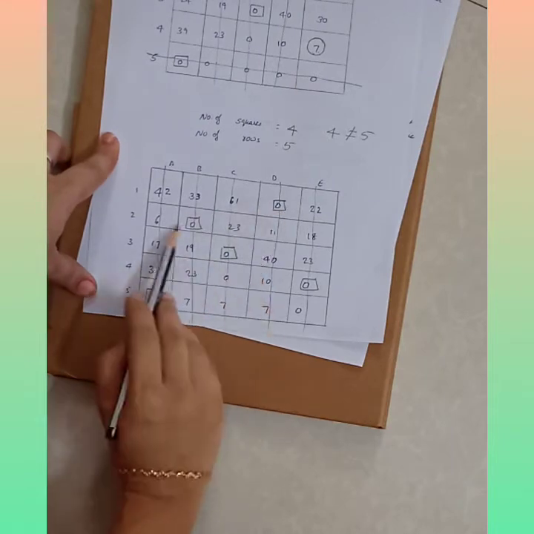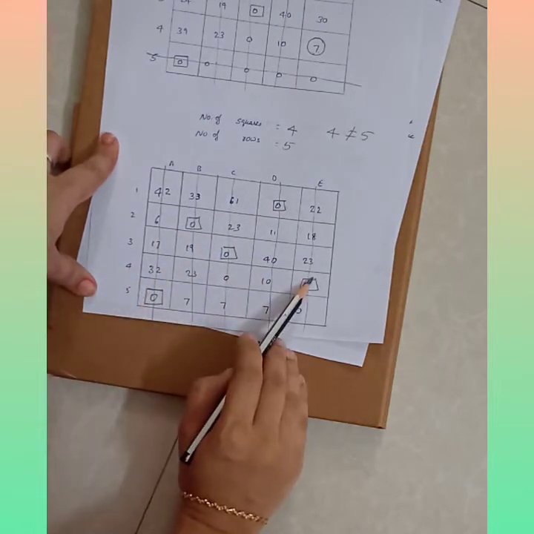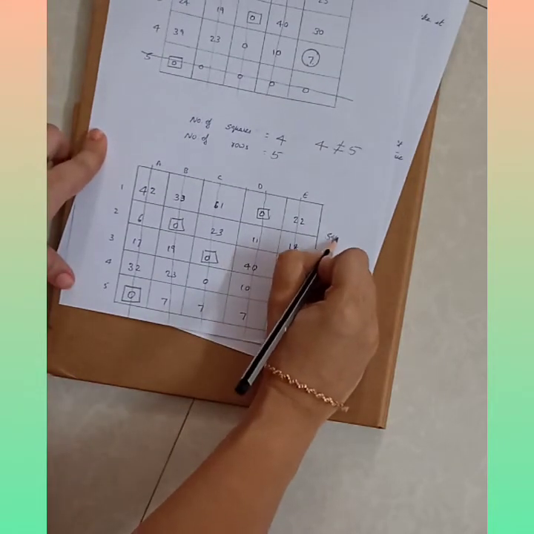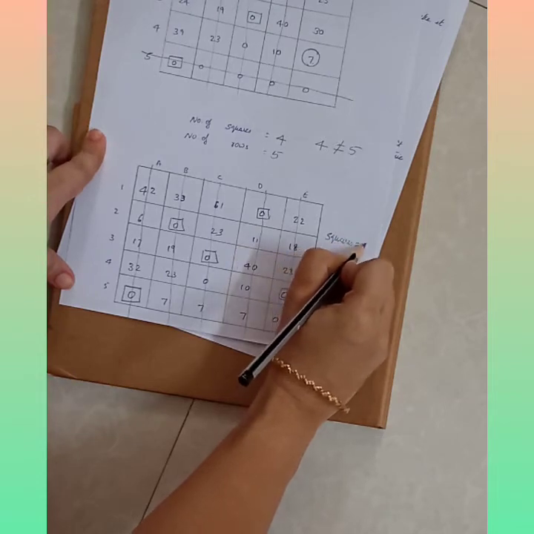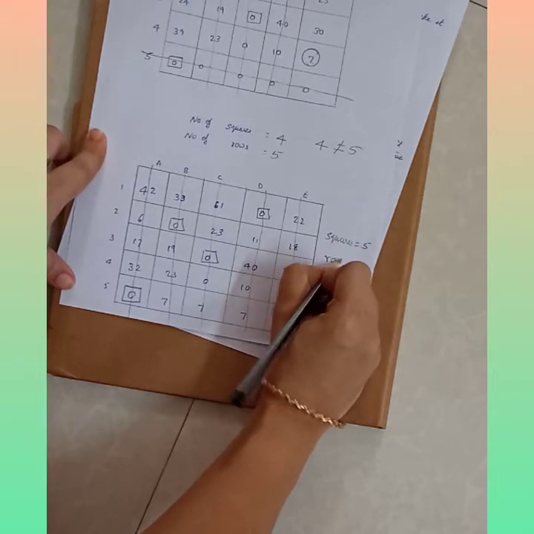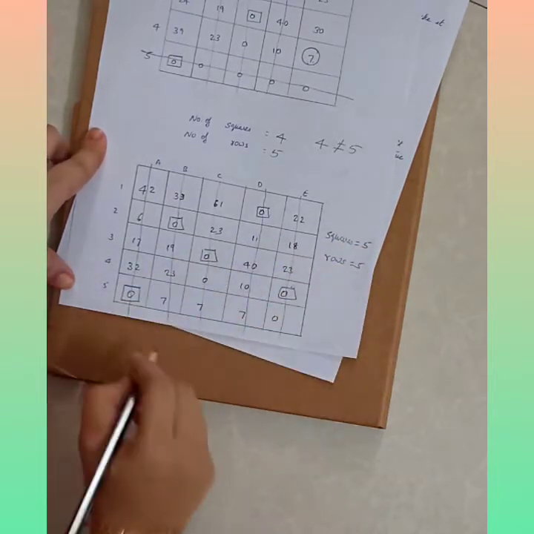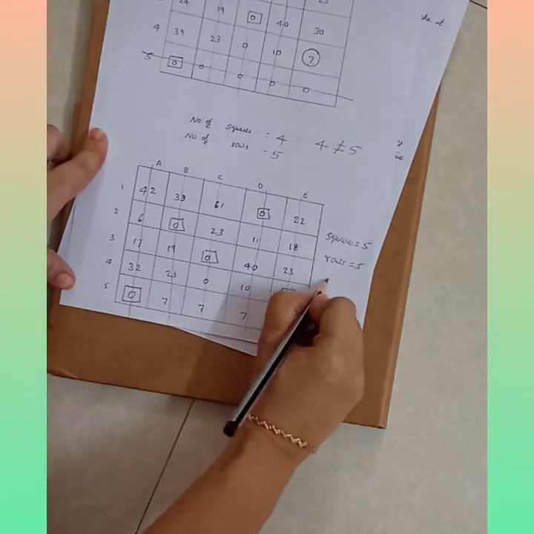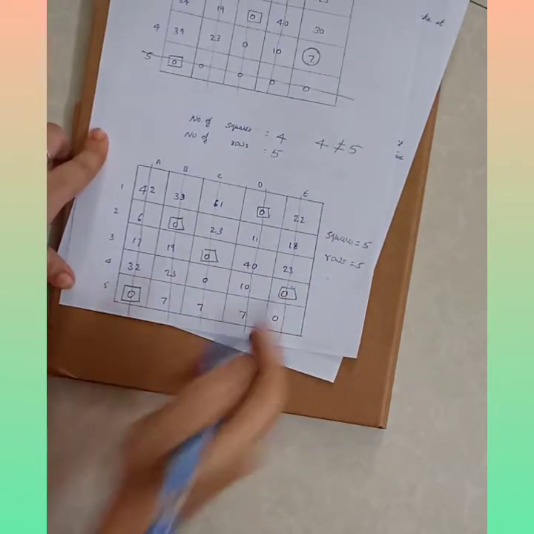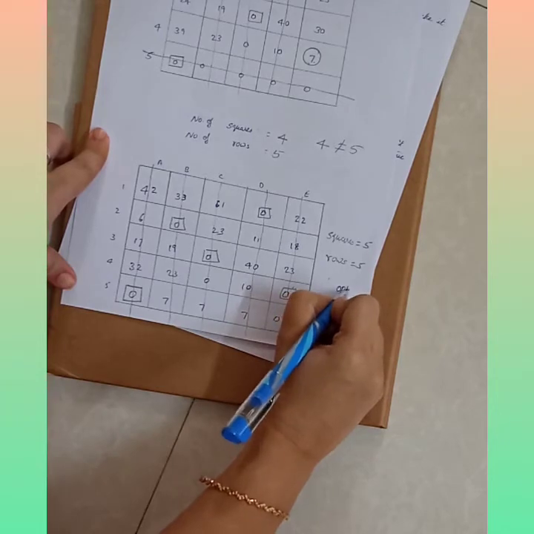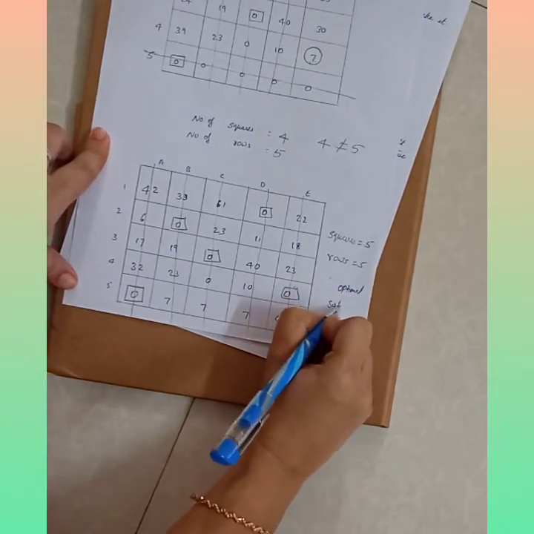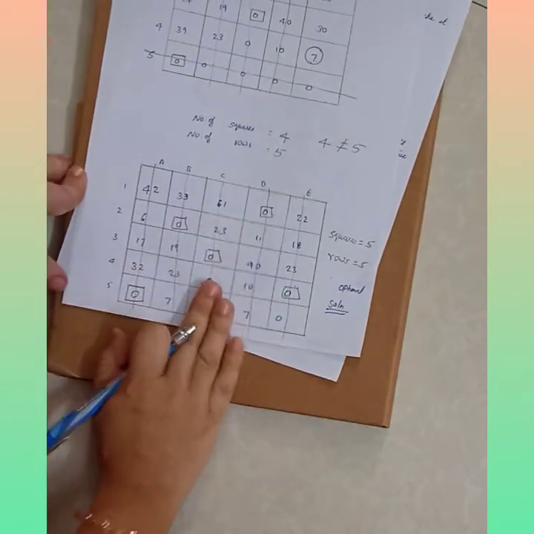Why? Because 1, 2, 3, 4, 5. There are 5 squares. Squares is equal to 5. Rows is equal to 5. So number of squares is equal to number of rows. Therefore, you get the optimal solution. So you can write this is an optimal solution. Fine. So you have reached the optimal solution.